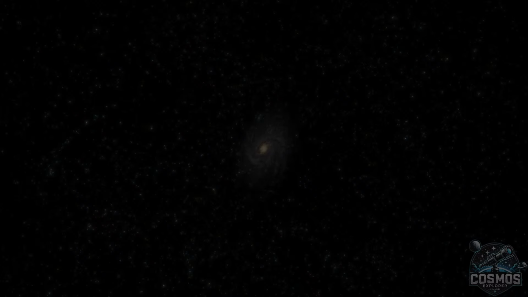Relativistic jets from active galactic nuclei are among the most powerful phenomena in the universe, capable of accelerating particles to near-light speed. These jets are tightly collimated streams of plasma ejected from the regions around supermassive black holes that reside at the centers of active galaxies.